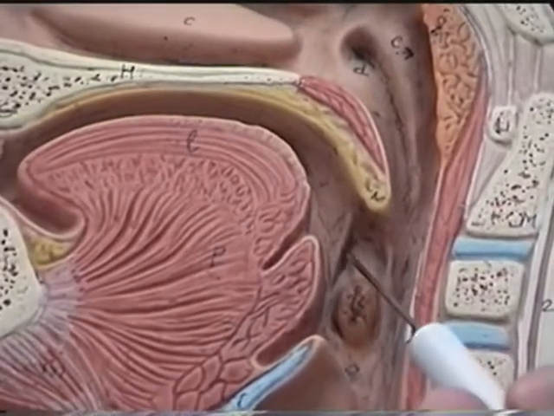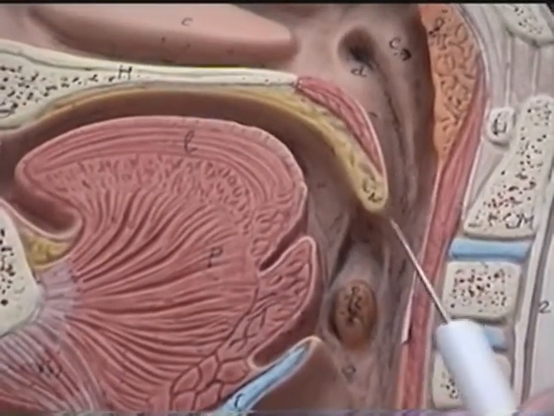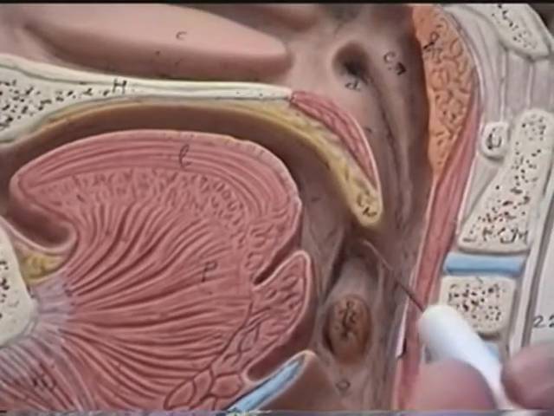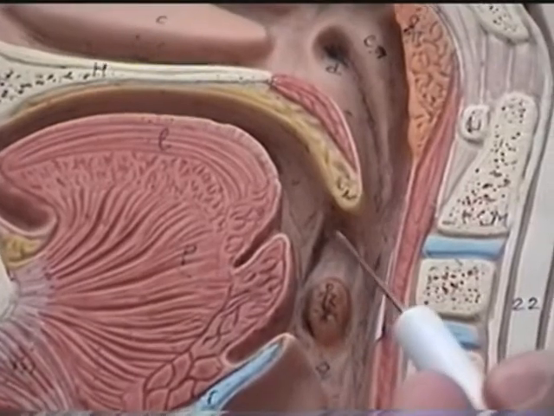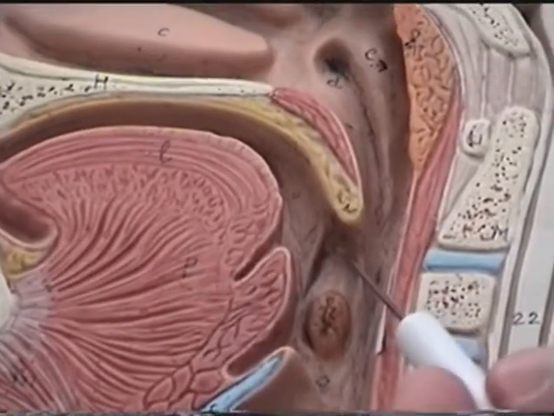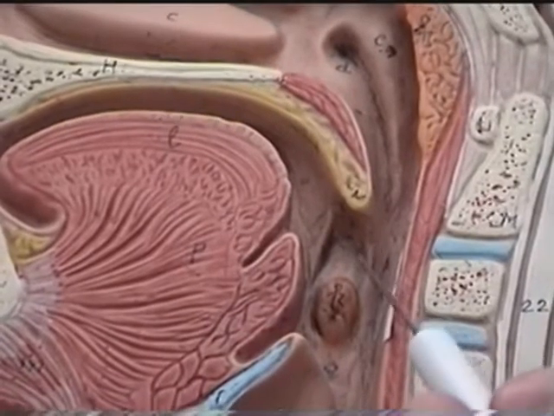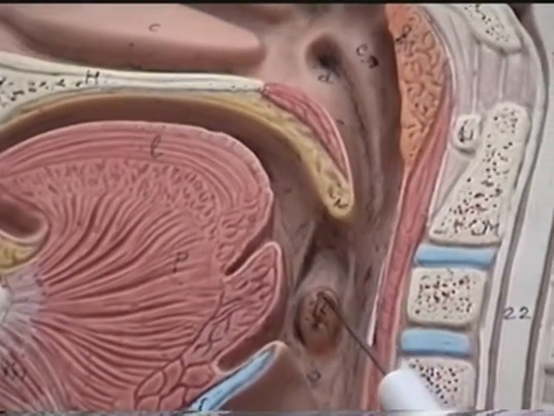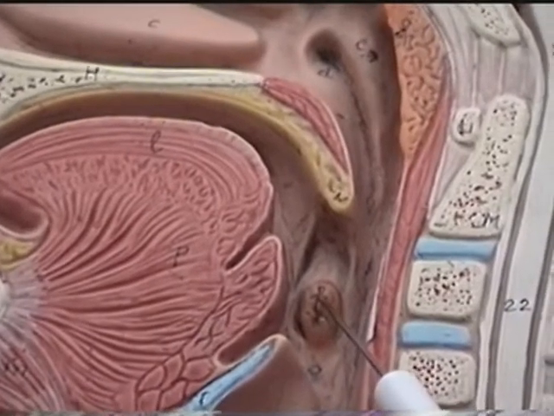When we do that, this arch collapses and the opening narrows. That assures that we don't swallow too big a wad of food that gets caught down here and chokes us to death. So the fauces is wide when you're not swallowing and narrows to a slit when you're swallowing to help protect you from swallowing too large a food mass, which we call a bolus.